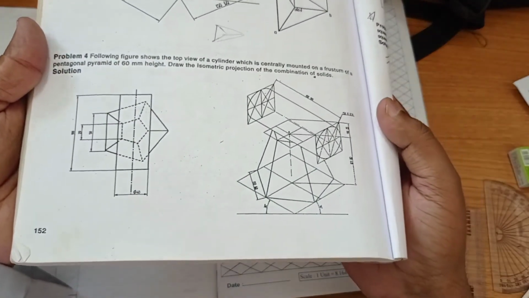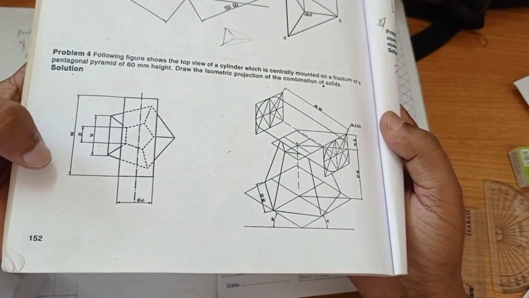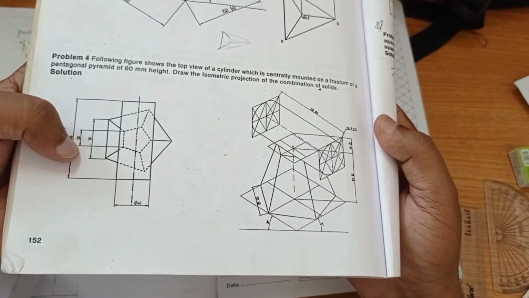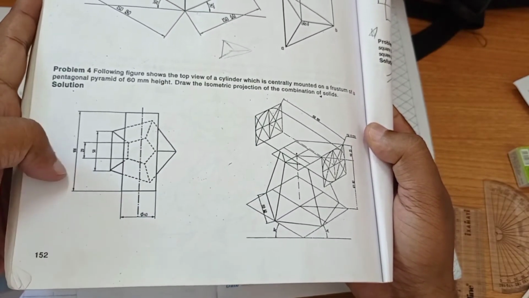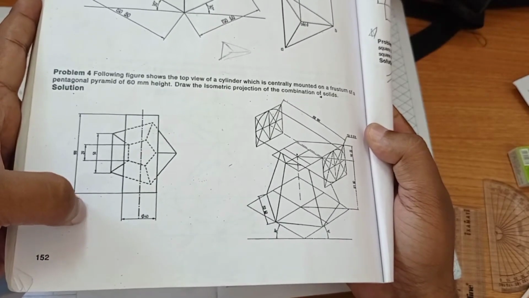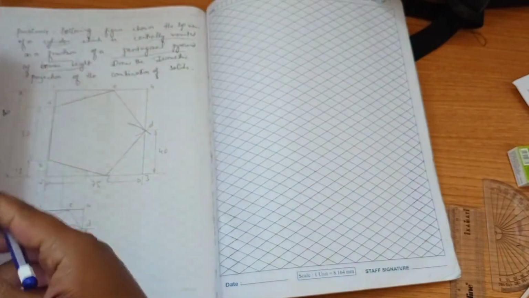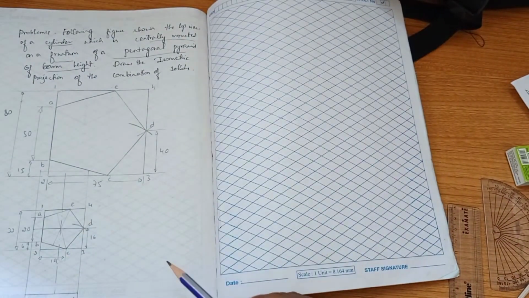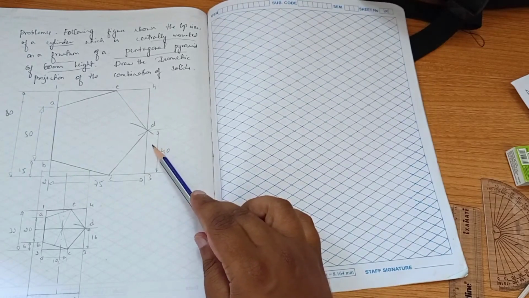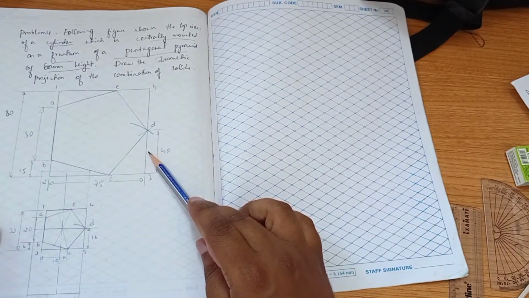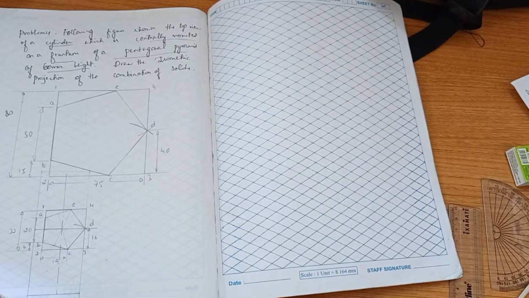You can see they will be giving this top view of it. One pentagon of dimension 50, another pentagon of dimension 20, and this is our cylinder, which has a diameter of 40 and length 100. For this, as we have discussed, if polygons like triangle, pentagon and hexagon are given, we have to draw the orthographic of it. Here I have drawn a pentagon of dimension 50, another pentagon of dimension 20, and above it I have placed a cylinder of diameter 40.